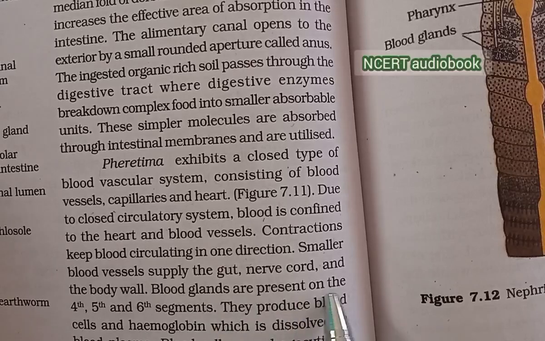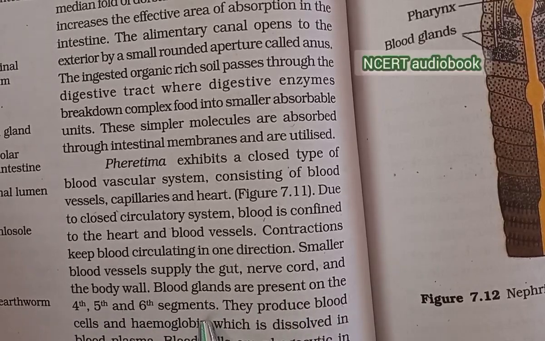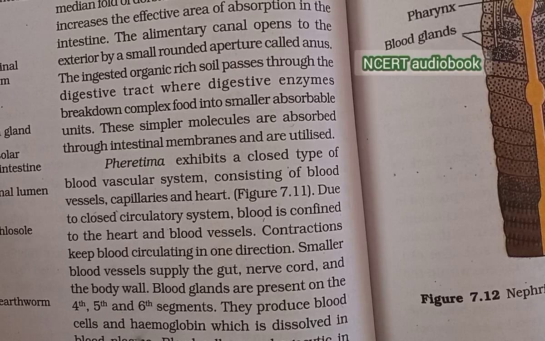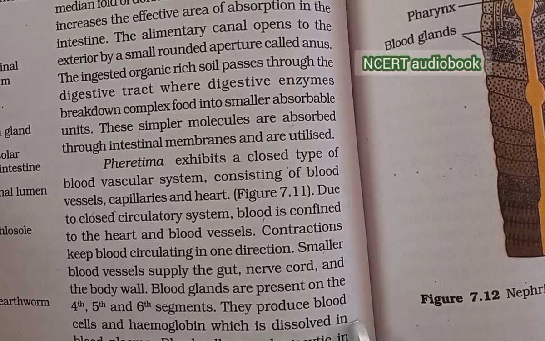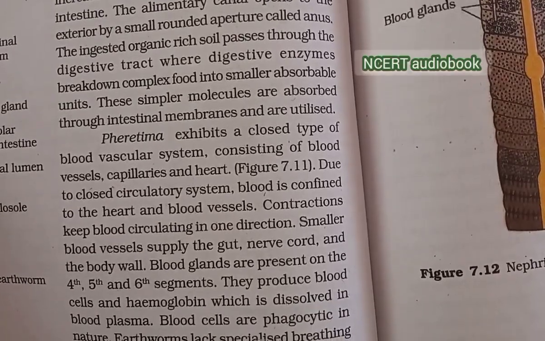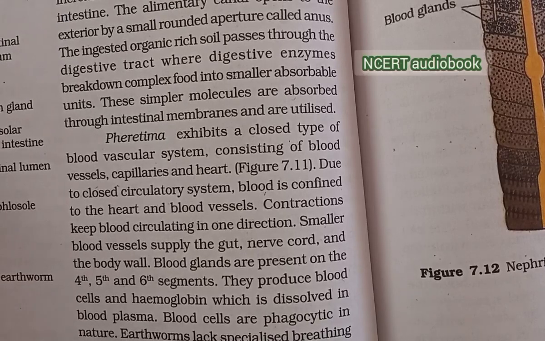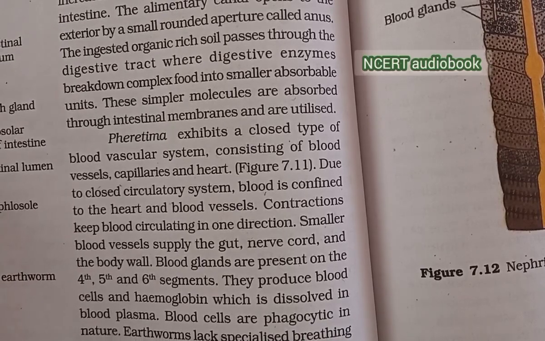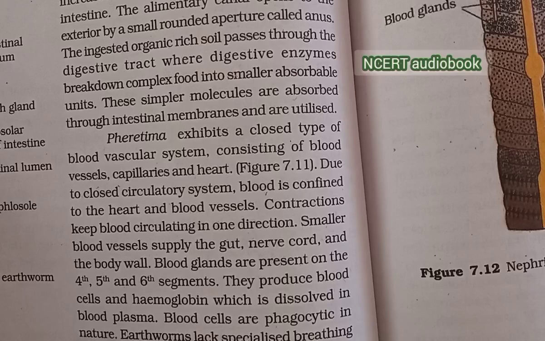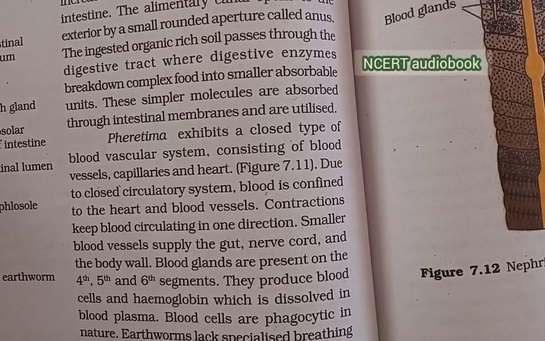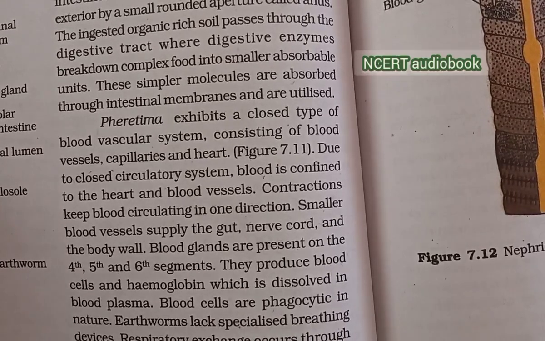Blood glands are present on the fourth, fifth, and sixth segments. They produce blood cells and hemoglobin, which is dissolved in blood plasma. Blood cells are phagocytic in nature. Earthworms lack specialized breathing devices. Respiratory exchange occurs through the moist body surface into the bloodstream.